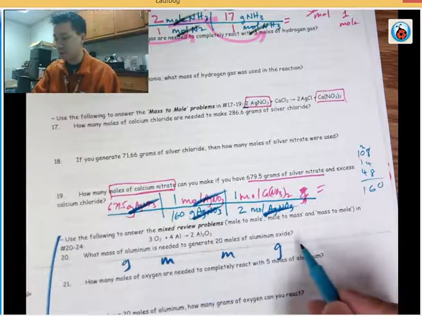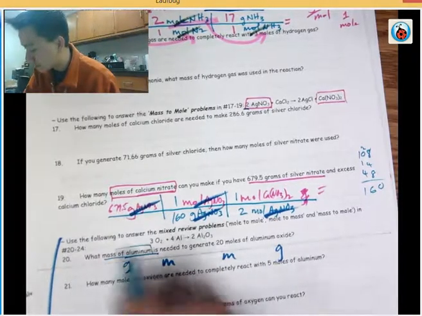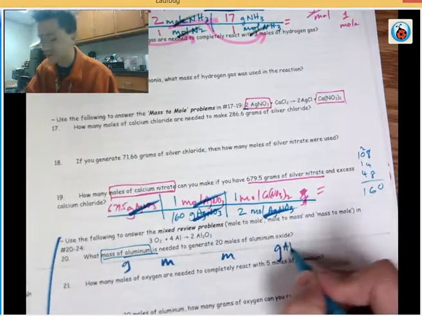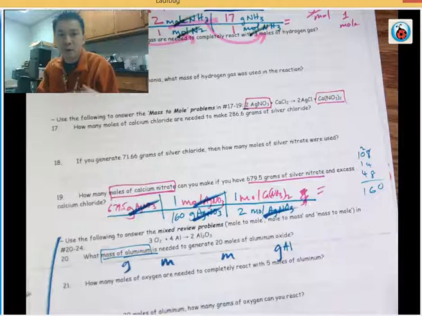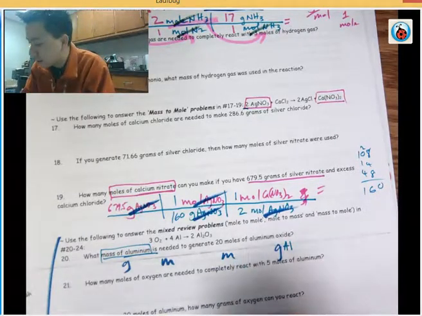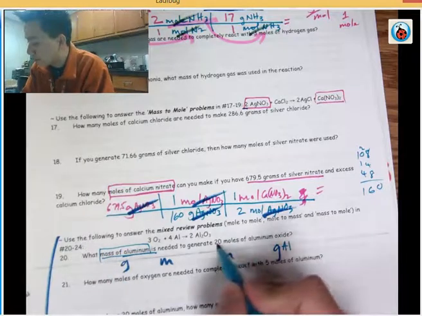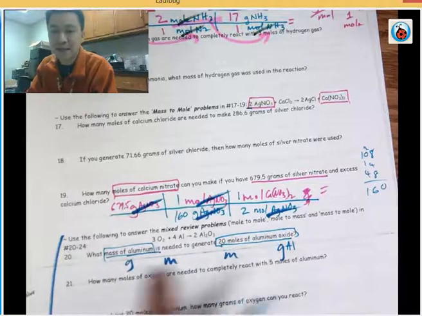If you're looking for the mass, it's going to be the last mass. If you're looking for the mole, then it'll be the last mole. Whatever you start with, you put it at the beginning.